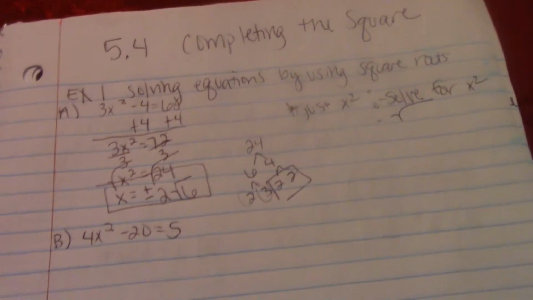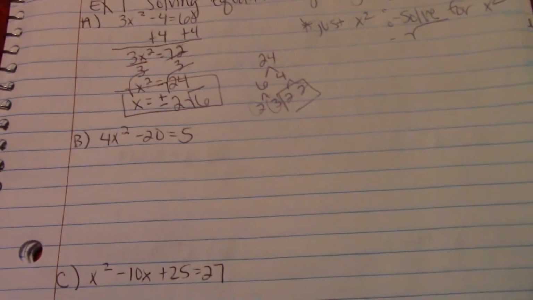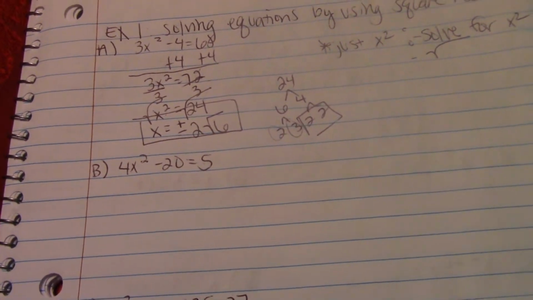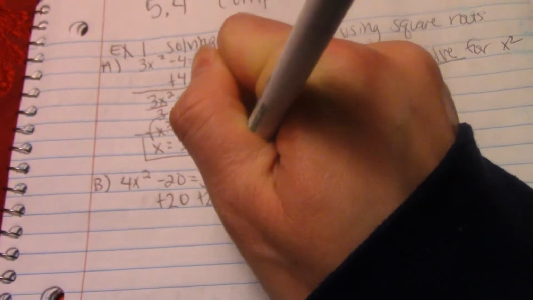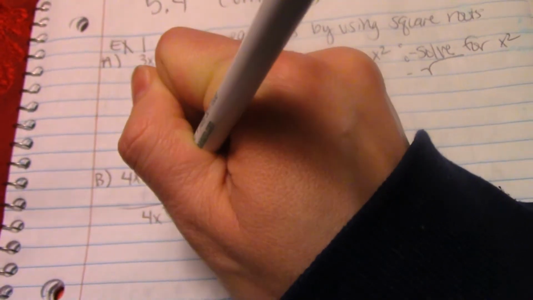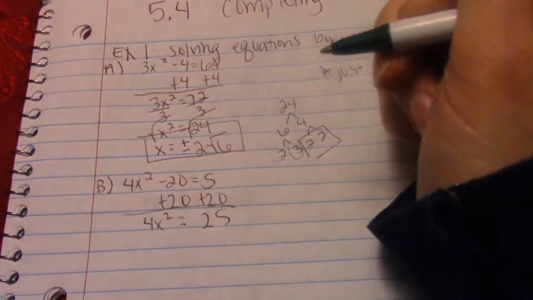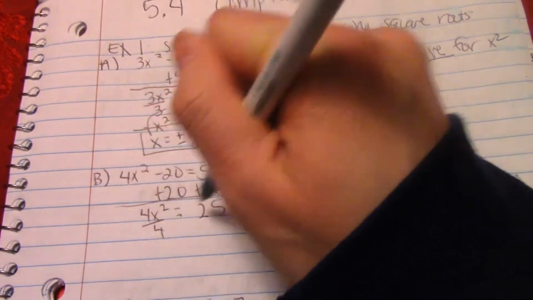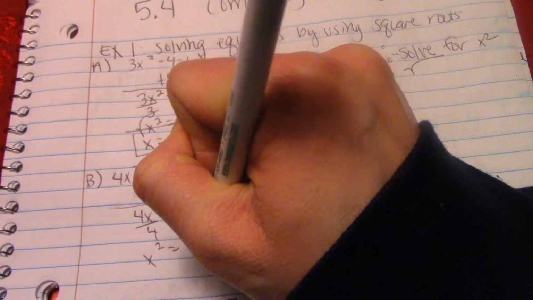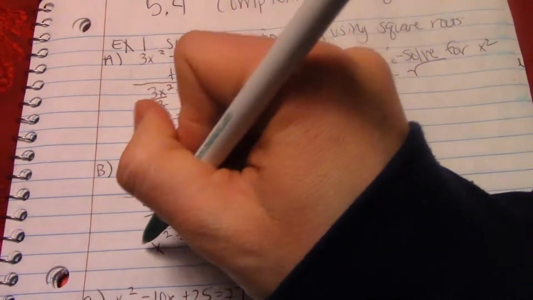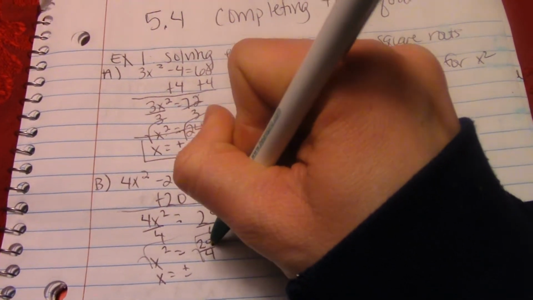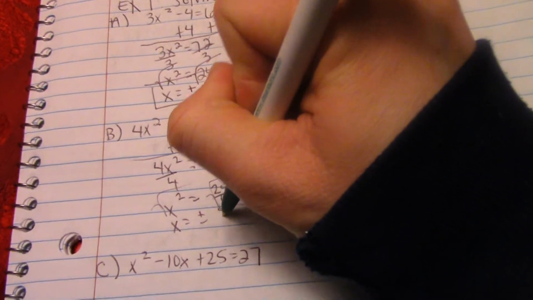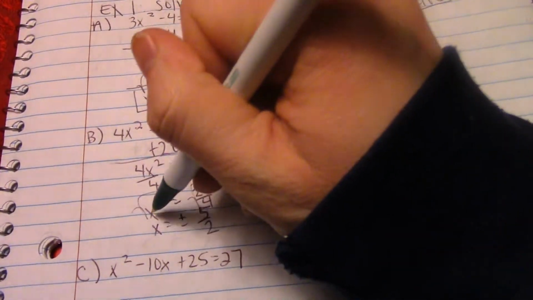Now, for B, same thing here. It's just an x squared, so solve for our x squared. We're going to add our 20. So we need to divide by 4. Then we have to get rid of our x squared by taking the square root. So x equals plus or minus. Square root of 25 is 5. Square root of 4 is 2.